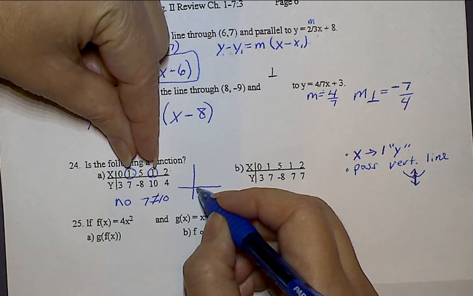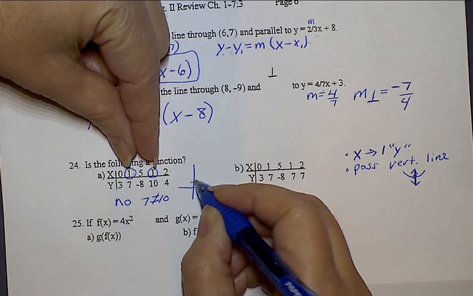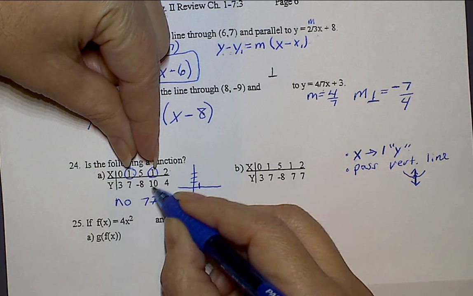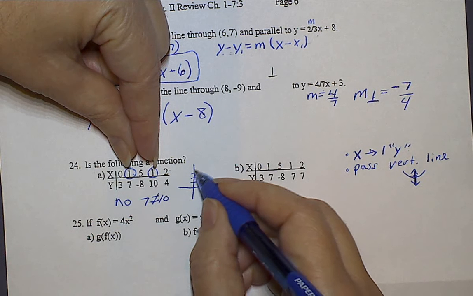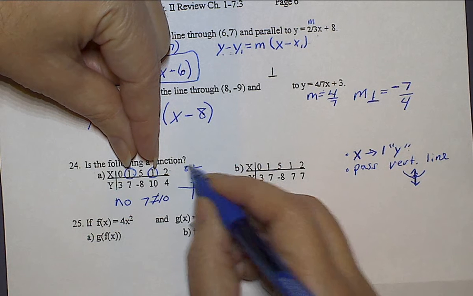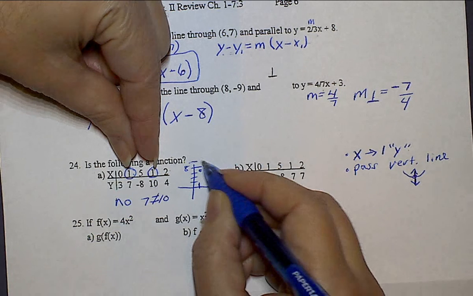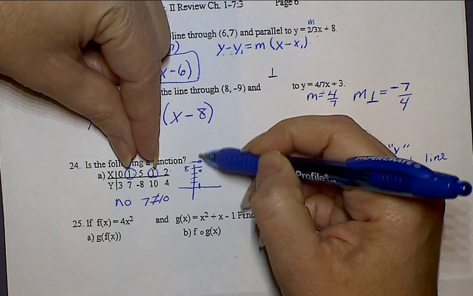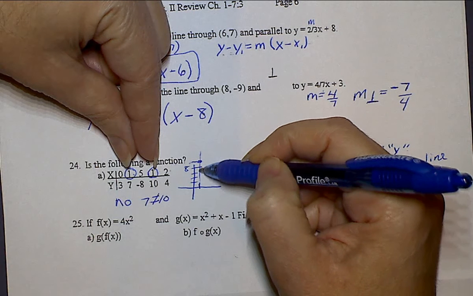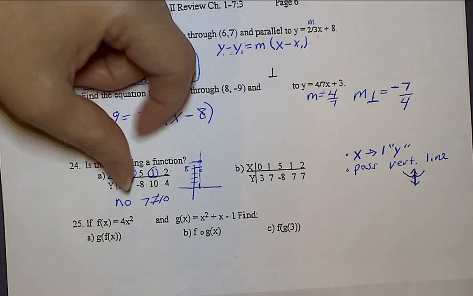So we have 1 and 7. So I'm going to go 1, 2, 3. Actually, I'm going to go by 2s. So 2, 4, 6, 8. So 7 is going to be between there, 8. And then 10 would be right there. See how if I did my vertical line test, it's going to hit twice. So there, and that failed the vertical line test also. So no, it's not a function.